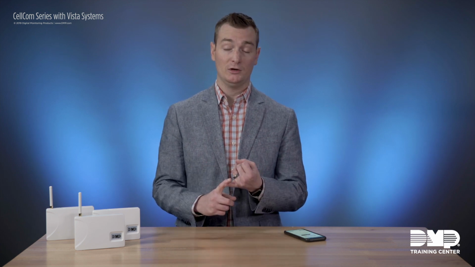Once you've connected your communicator to the ECP bus of the Vista panel, there's a lot of features that you can now take advantage of. Some of those being user code management, zone status, zone bypassing. You get a full history list with user information, and of course you can arm and disarm the system from the virtual keypad. So let's go ahead and hop over to virtual keypad and take a look at these features.